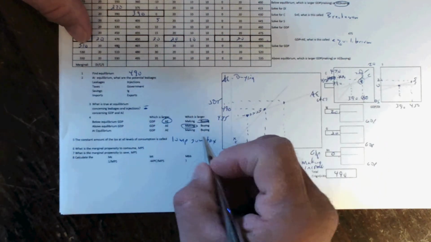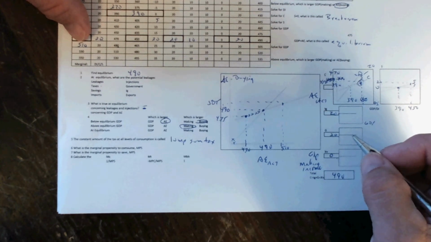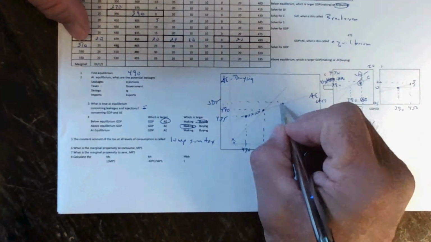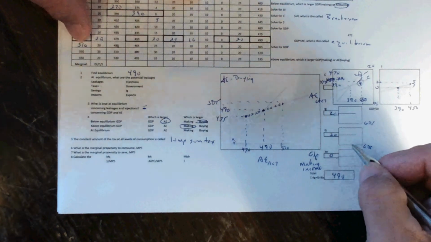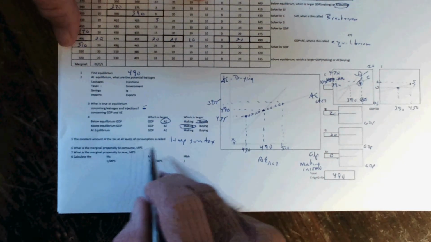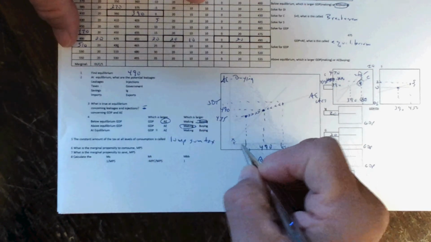That means there will be an unplanned inventory increase, which is bad for businesses. They're not selling everything they're making, and that is expensive for businesses, so they will lay workers off. Unemployment will rise. Income goes down. Consumption goes down, but it doesn't go down dollar for dollar because some of the lost income will be made up by withdrawal from savings. So they'll continue down this line until we get to equilibrium, where buying is equal to making, and there's no reason for businesses to change output. At equilibrium, GDP and aggregate expenditure are equal, and buying is equal to making.